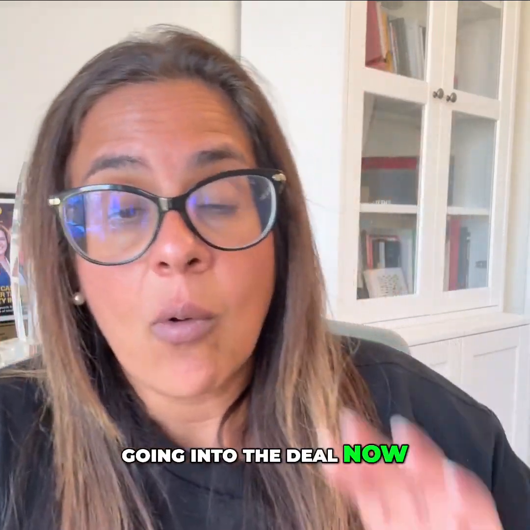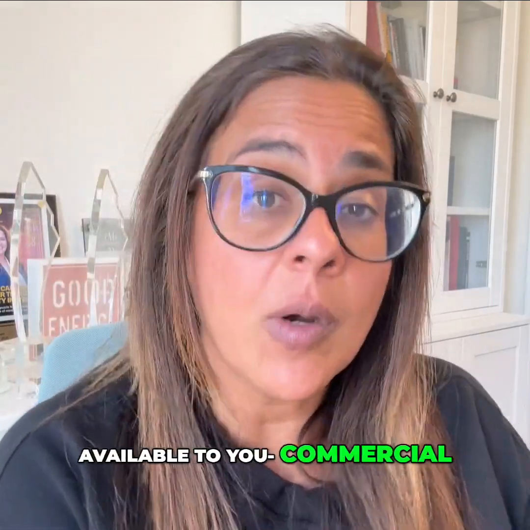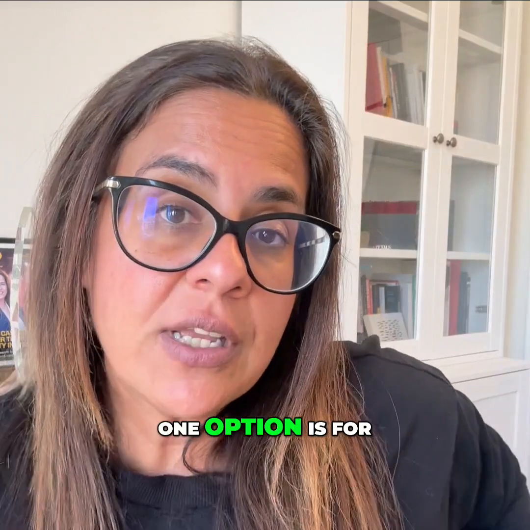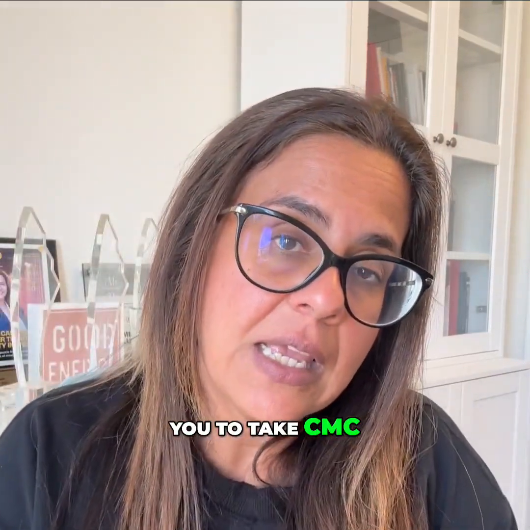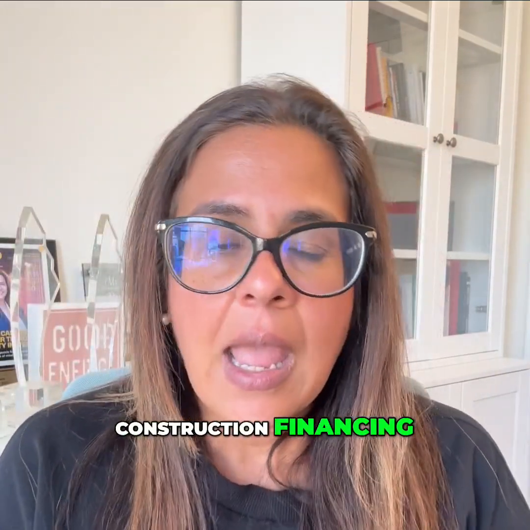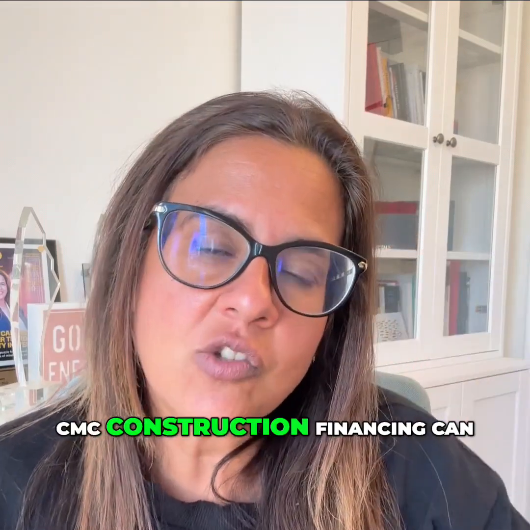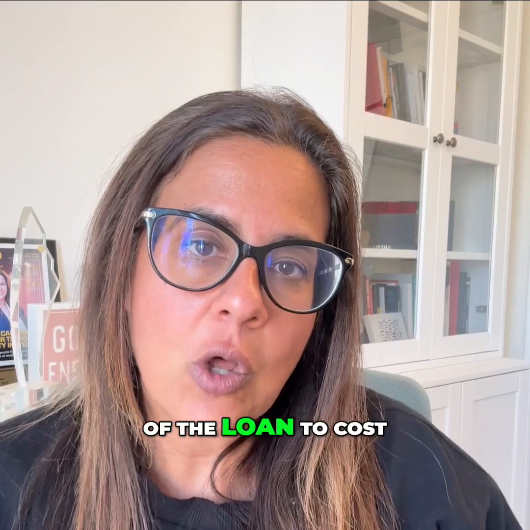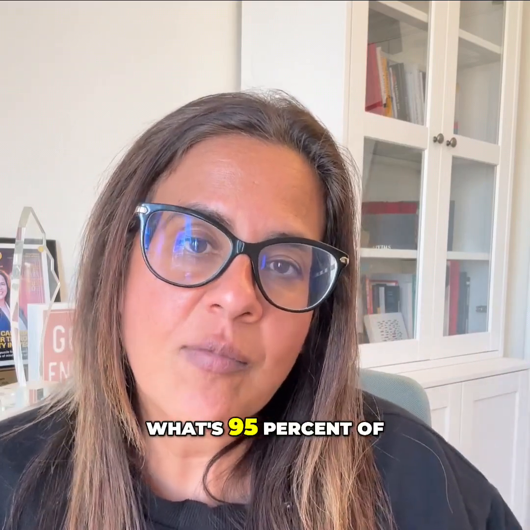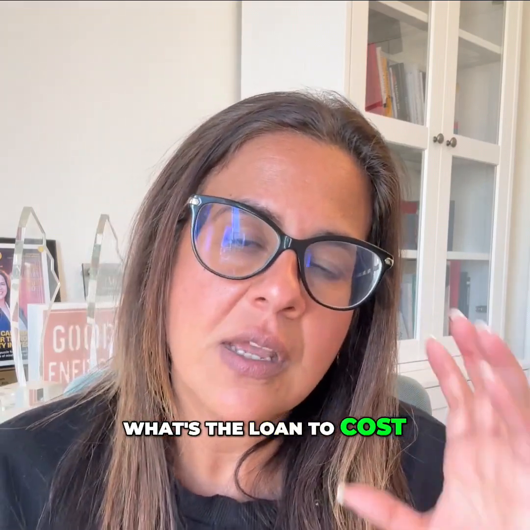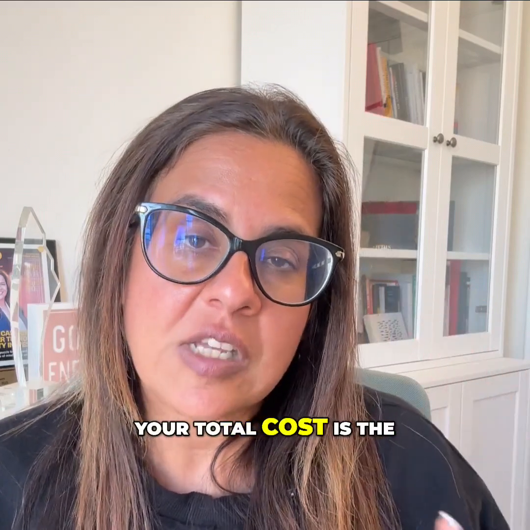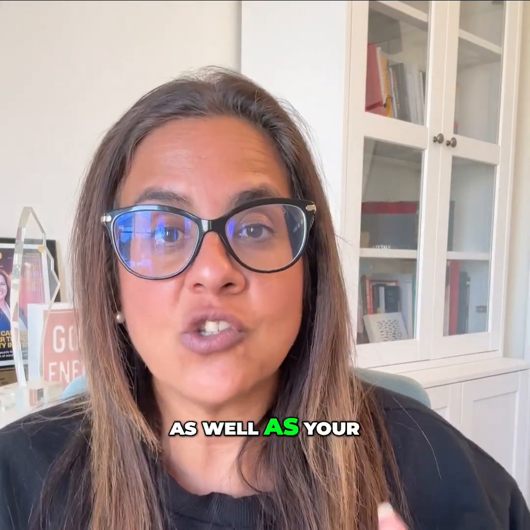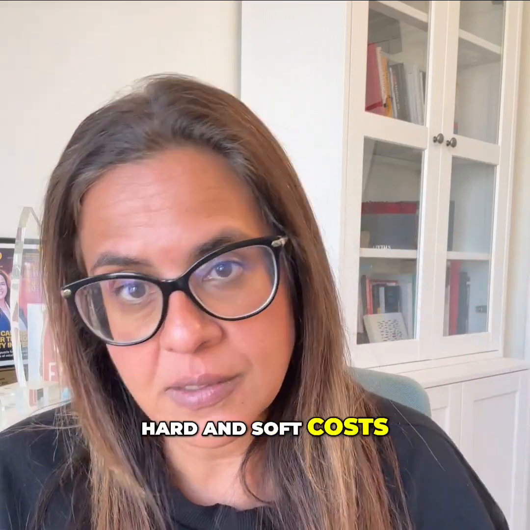Now, when it comes to the type of money available to you, commercial money to build the site, one option is for you to take CMHC construction financing. And CMHC construction financing can go up to 95% of the loan to cost. What's 95% of the loan to cost? What's the loan to cost? Your total cost is the cost of the current site as well as your hard and soft costs.